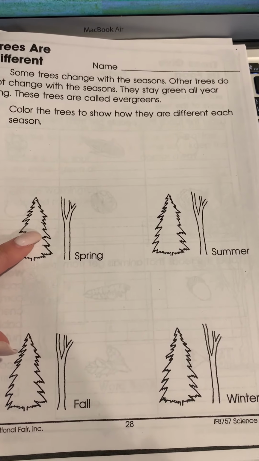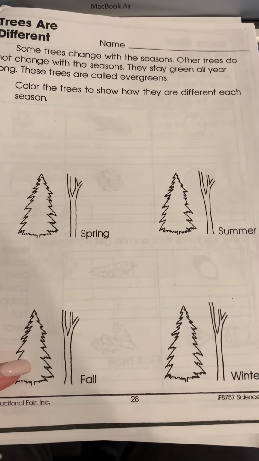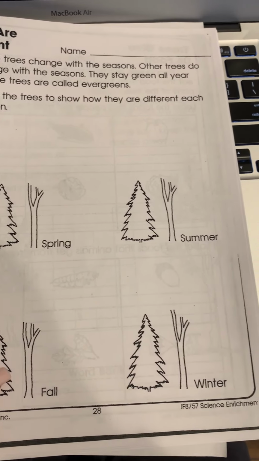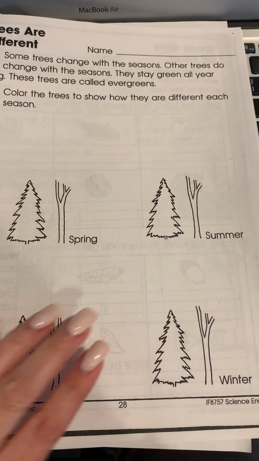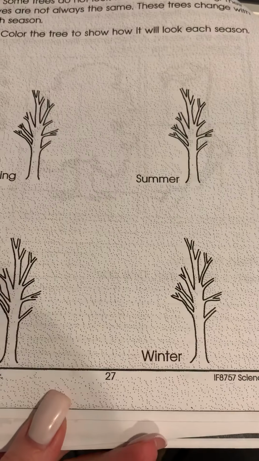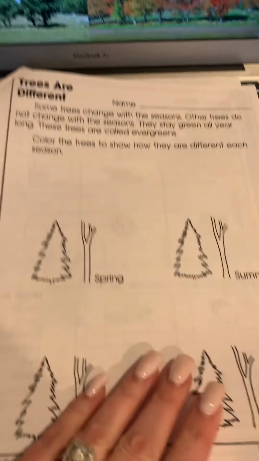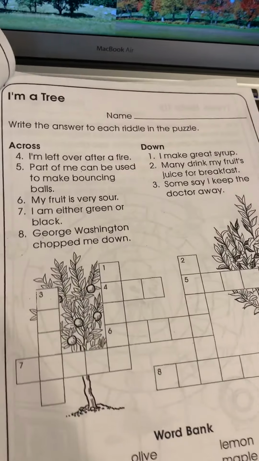So the evergreens do not change. They stay green. So you can color those green, a thick, dark green, because that's how bright they stay. And then you can add the trees based on what you think they look like on the other page and copy it over here so you can compare the difference and contrast them.